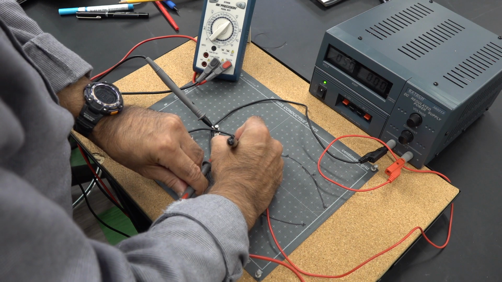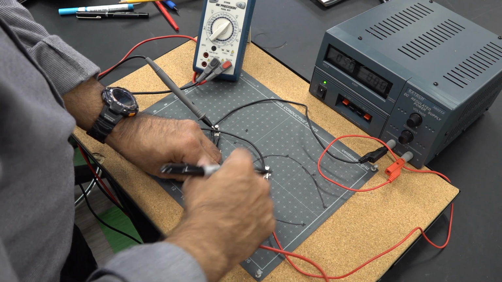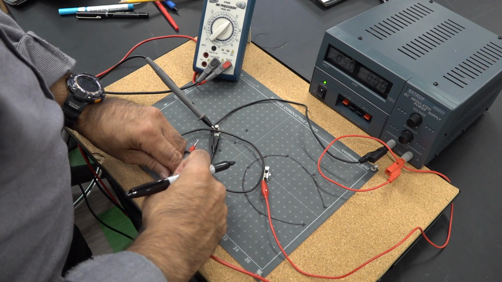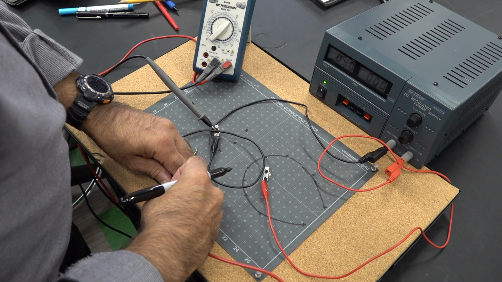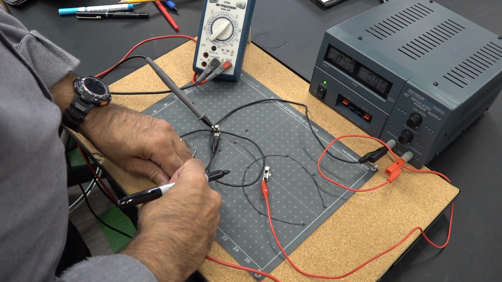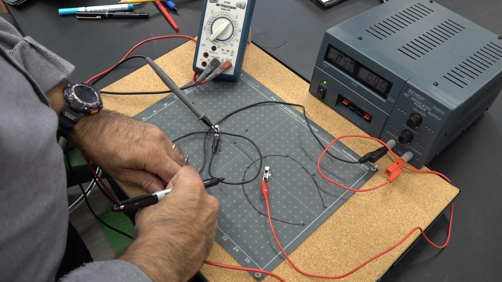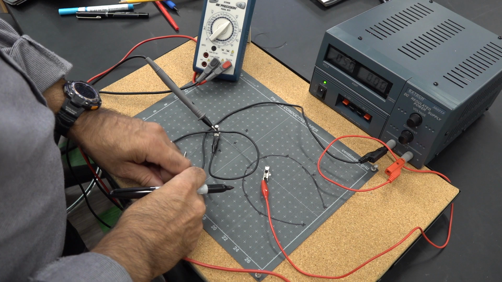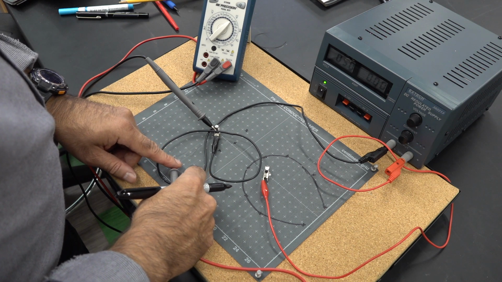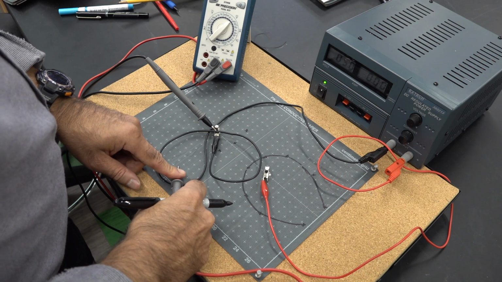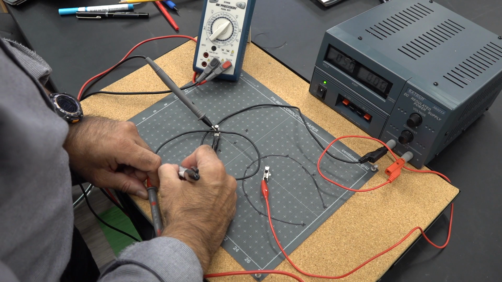Right there, 2 volts. It's about 2 volts. So that's right, 2 volts here.